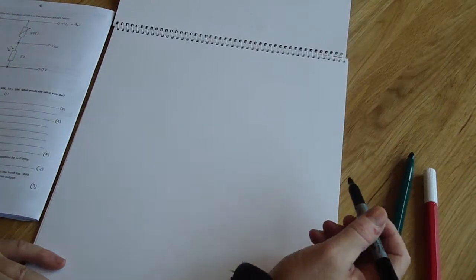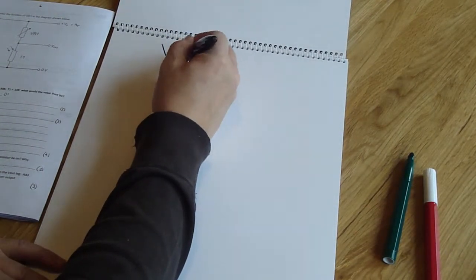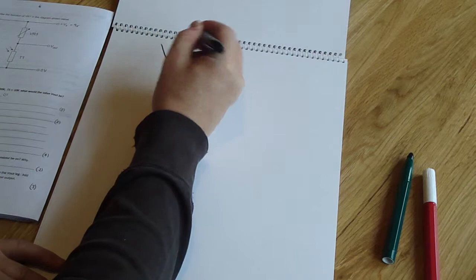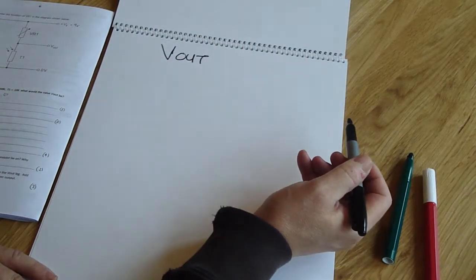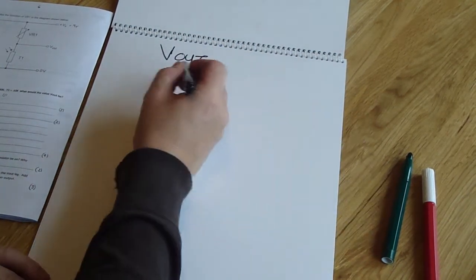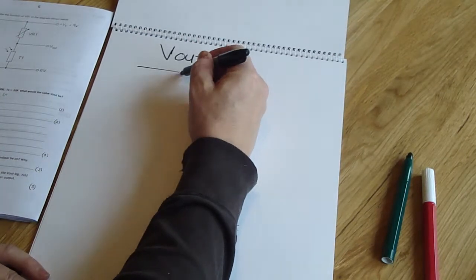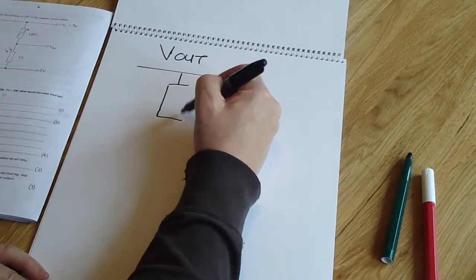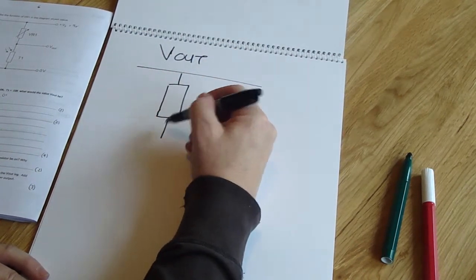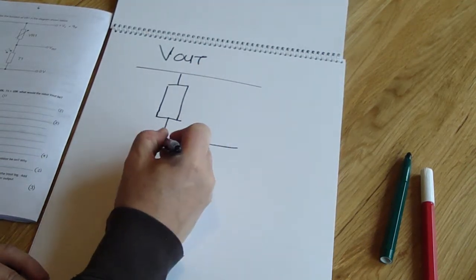Okay, we're now going to look at Vout again, but this time a past paper question. You can't see this very clearly, so I'll draw it out. This is in the homework booklet, the past paper question booklet. There's a resistor, and this is the voltage we deal with.